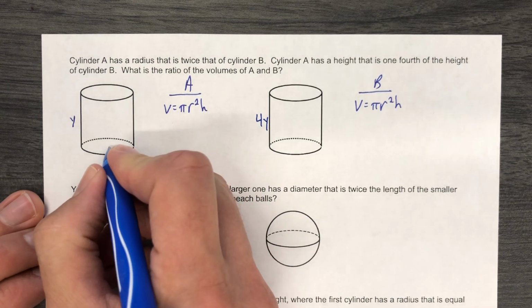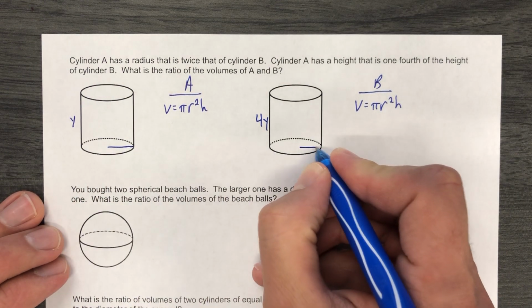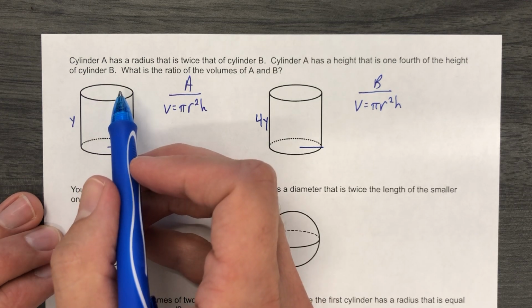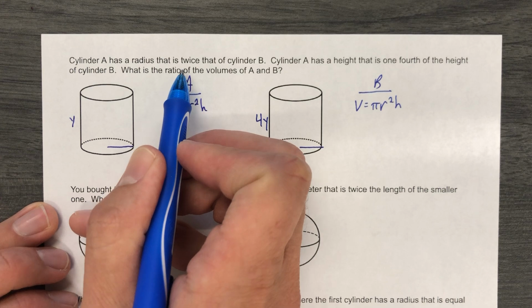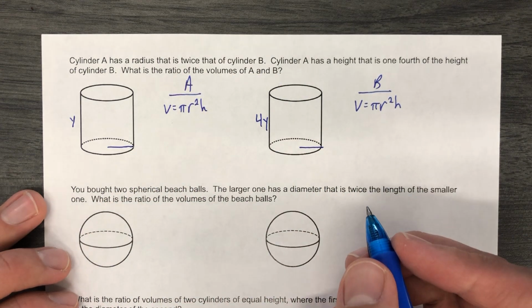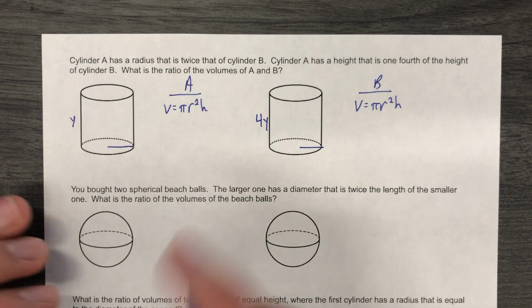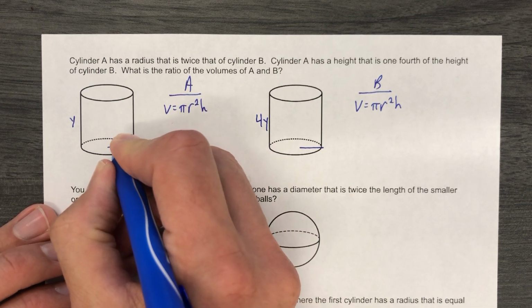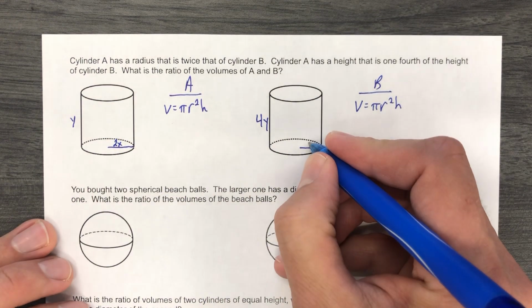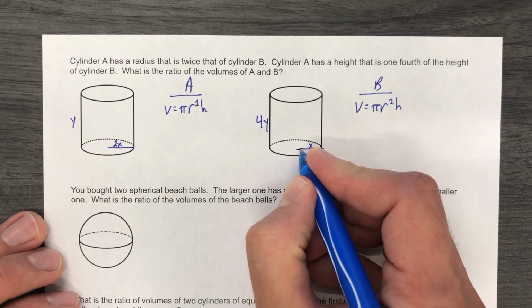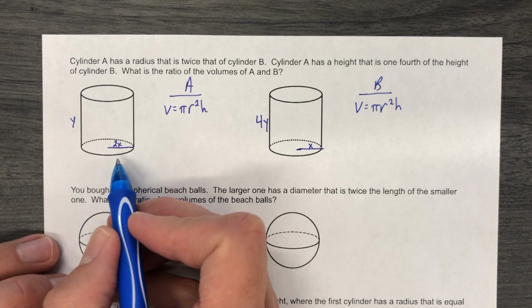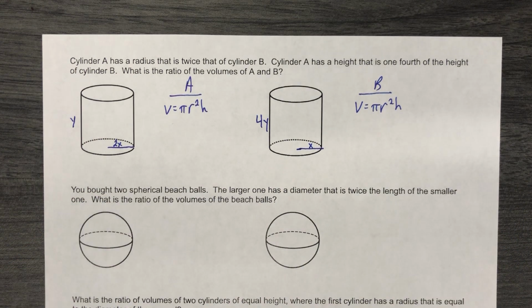We're also going to have to deal with the radius. Oh, that was the first sentence. I missed it. Cylinder A has a radius that is twice that of cylinder B. So basically, the bigger one's going to get the coefficient. The bigger one is going to be twice the size of the smaller one. I'll use X for this. So the X radius here means that this one's going to have a radius that is twice that, so 2x. So we're going to plug those things in. It's going to look a little sloppy and kind of weird, but you'll see where this is going.